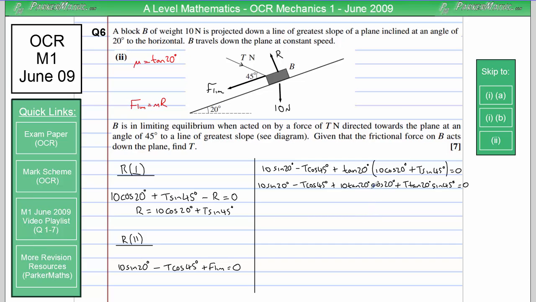Here I've got tan 20 cos 20. And I know that I can rewrite tan 20 as sine 20 over cos 20. And then we multiply that by cos 20. And hopefully you can see the cos 20 on the top and the bottom will cancel out and leave us with just sine 20. So here where I've got tan 20 cos 20, I'm just going to replace that by sine 20.